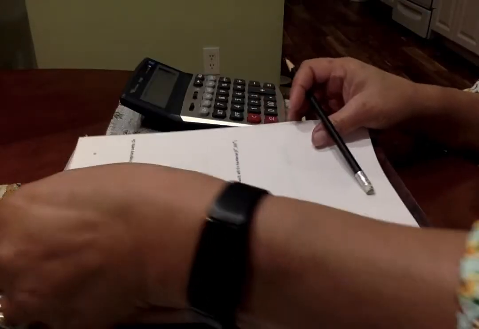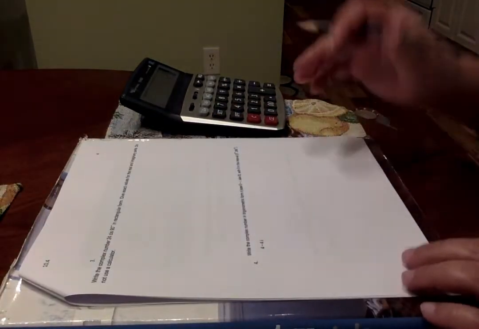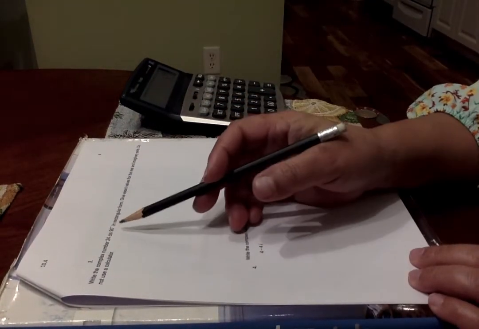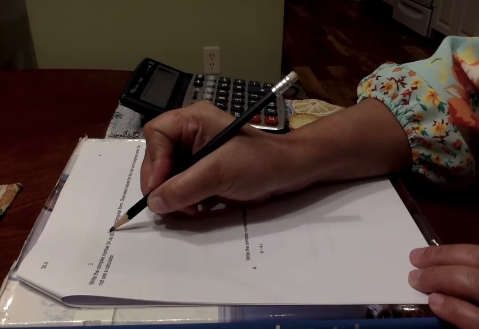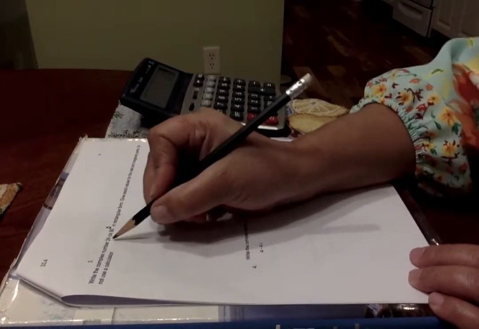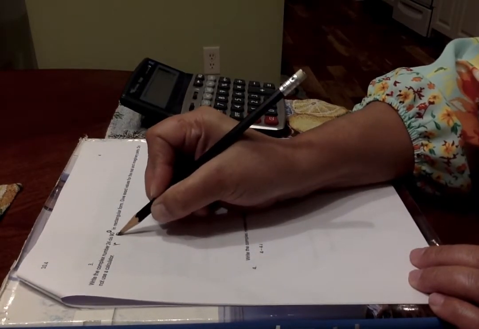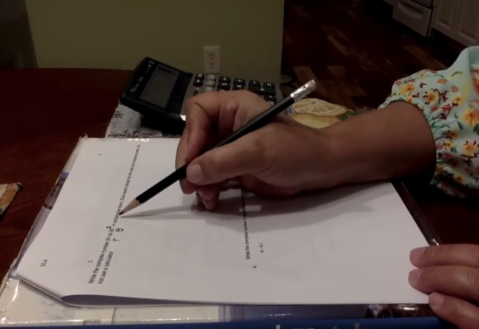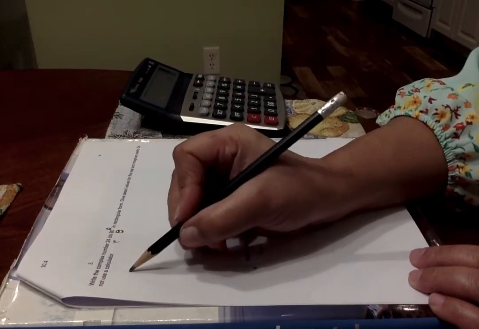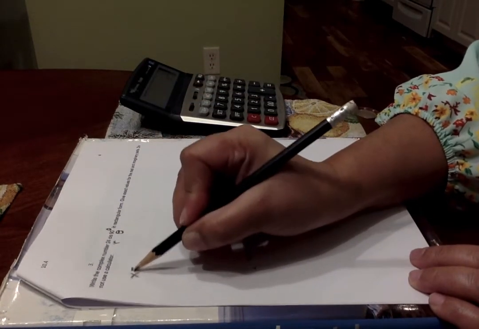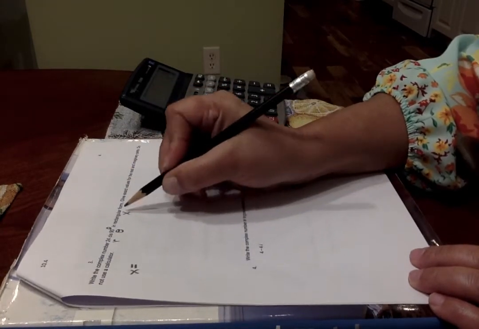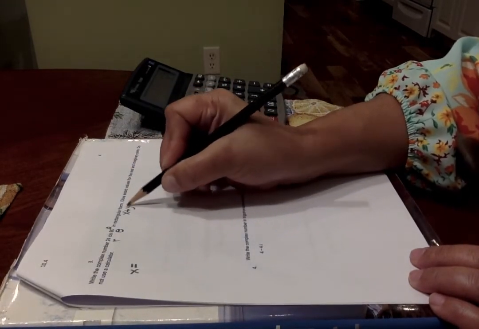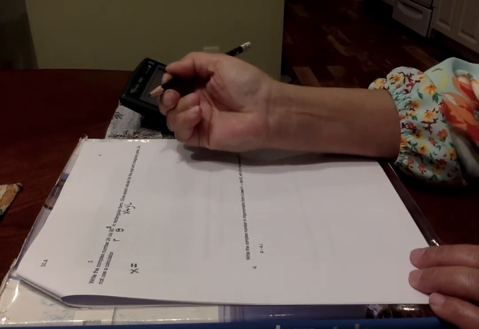Okay, moving to number 3. Here you have it in the cis form. This is supposed to be 90 degrees. This is your r value. This is your theta value. So in rectangular form, again, you're going to need an x and a y, because rectangular form of a complex number is when it's written like this.